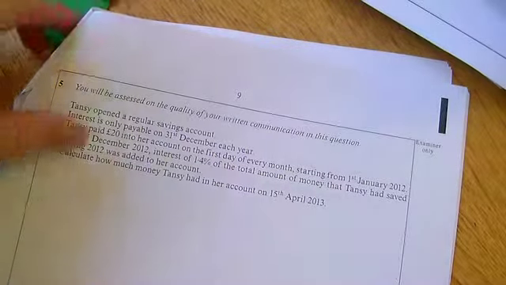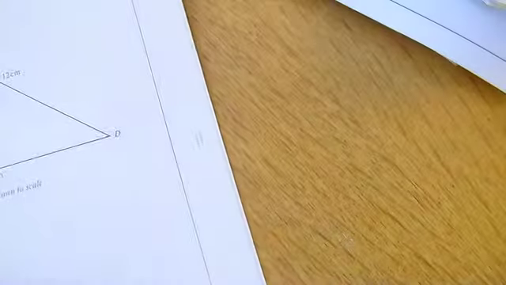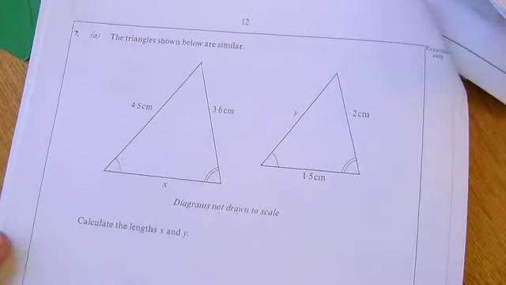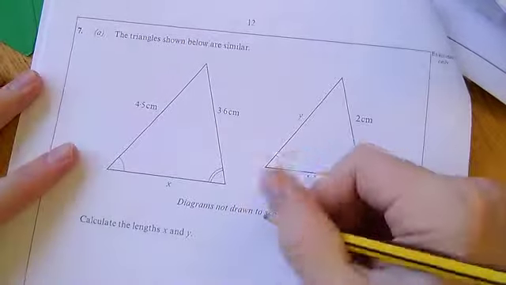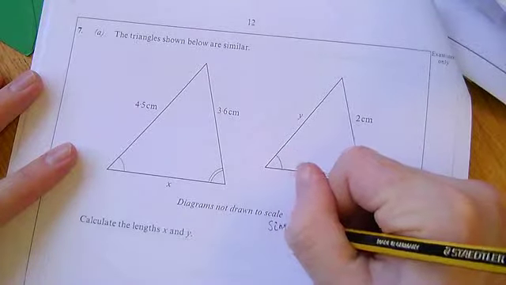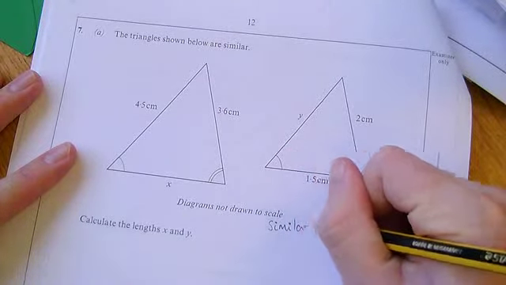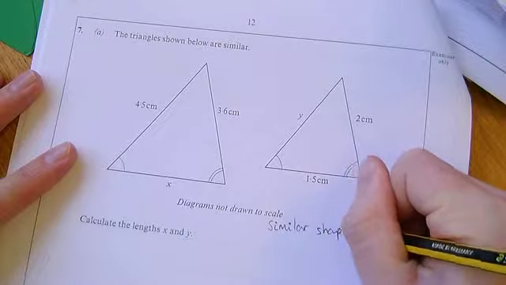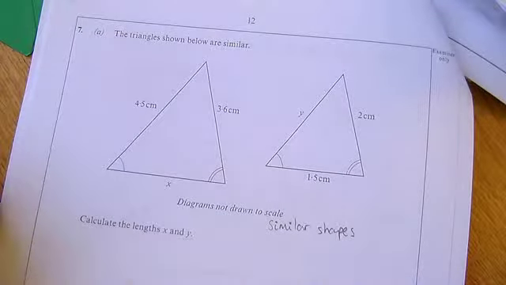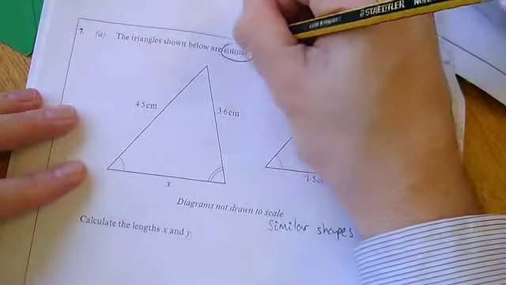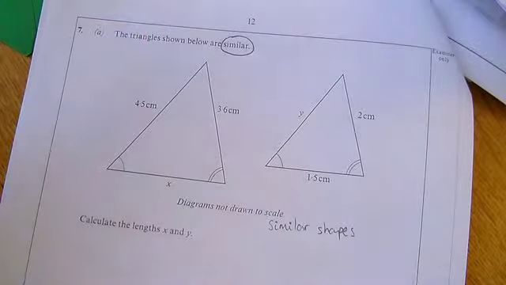Okay, for the next one, go on to a clean page so it doesn't sort of show you what to do straight away. Okay, now for me, we're starting to get to the trickier type of questions now. This is a grade B question on something called similar shapes. Okay, so it's important that you write down similar shapes. How did I know they were similar shapes? It told me in the question. And because they sort of look like each other as well.